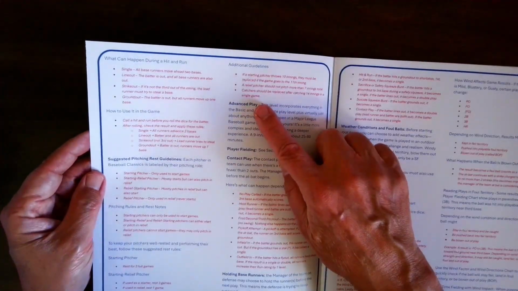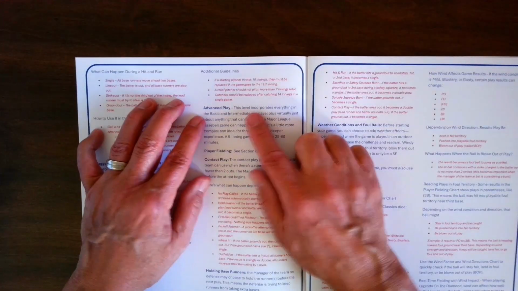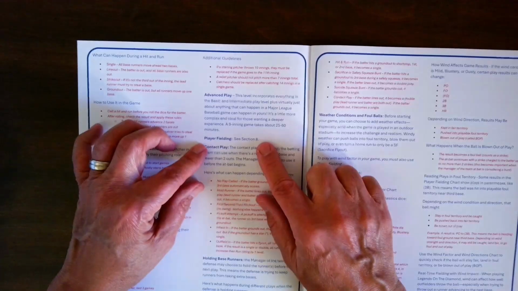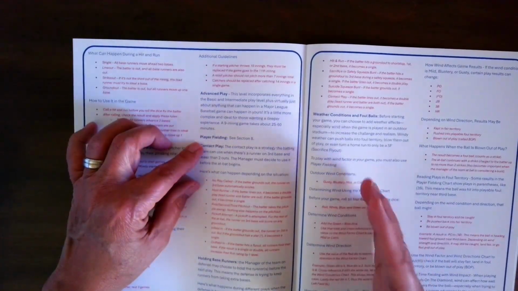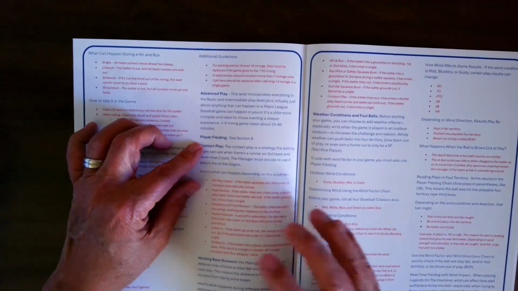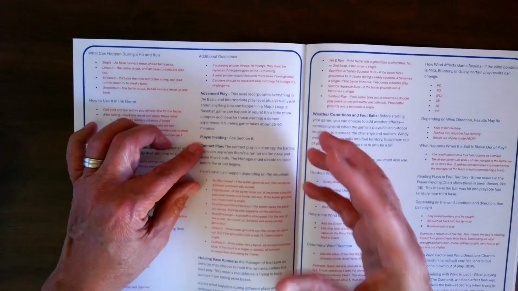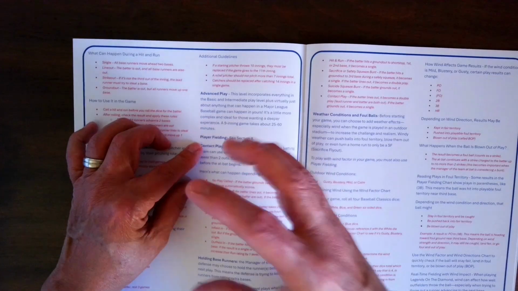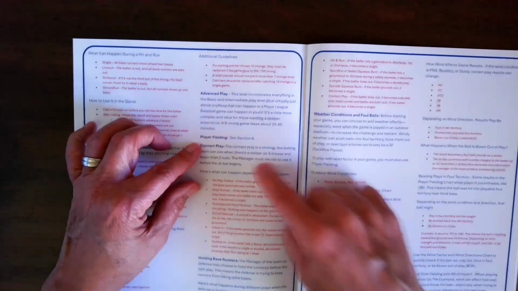Here are suggested pitching rest guidelines as well in intermediate play. And then we get to advanced play right here. So advanced play starts here, and again covers everything within advanced play. So everything that is in intermediate play, of course, is covered in basic play. So intermediate includes basic play. Advanced play includes everything that's in intermediate and basic play, and then all of this on top of it.